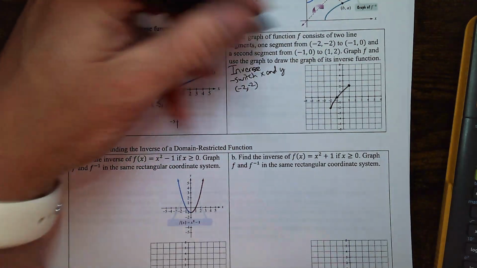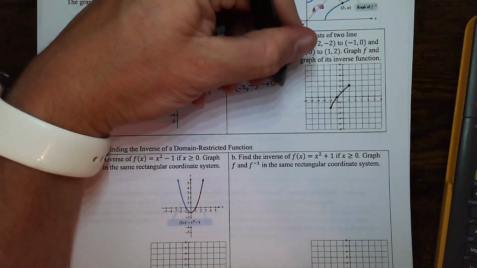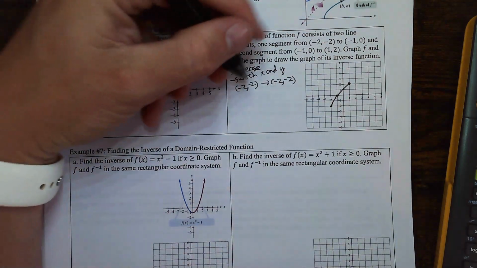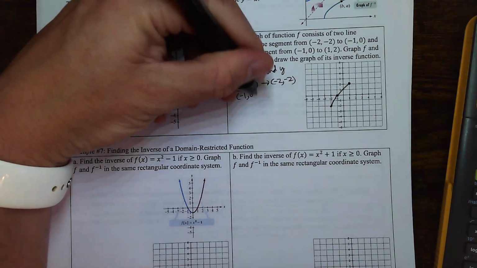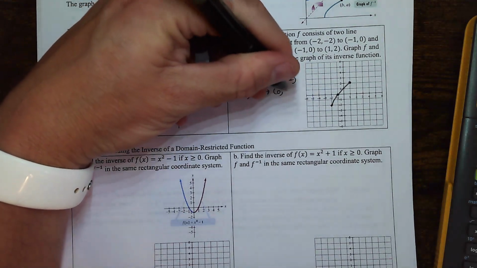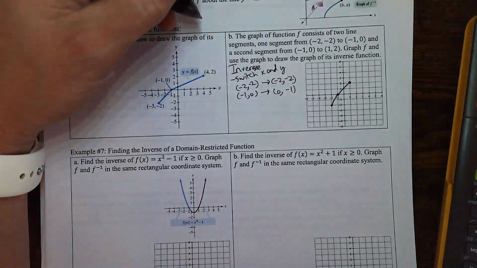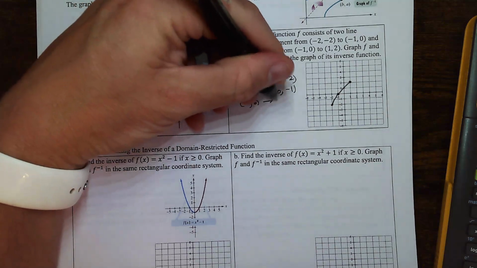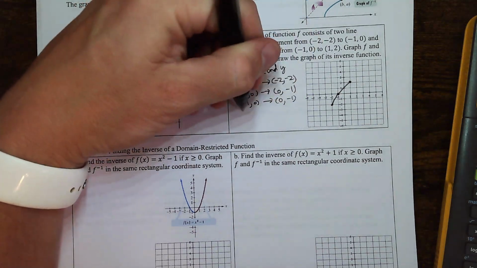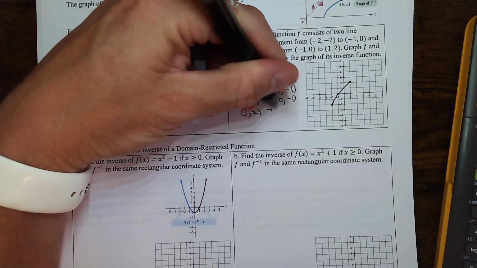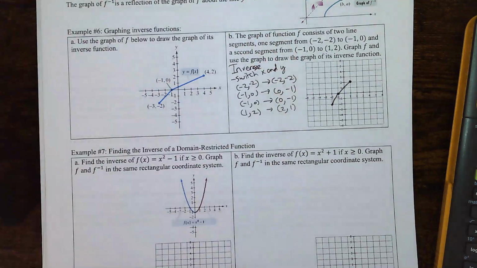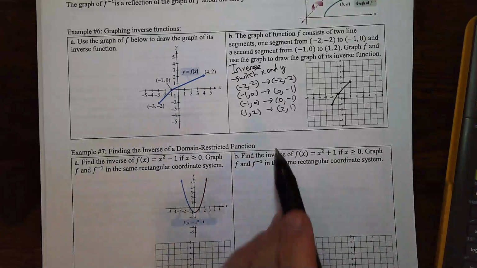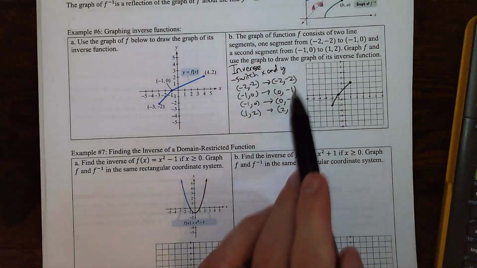That's not going to change. So -2, -2 would just be -2, -2, the inverse of that. -1, 0, the inverse of that would be 0, -1. And then 1, 2, the inverse of that would be 2, 1. So all you do to find the inverse is just take your coordinate and flip them.